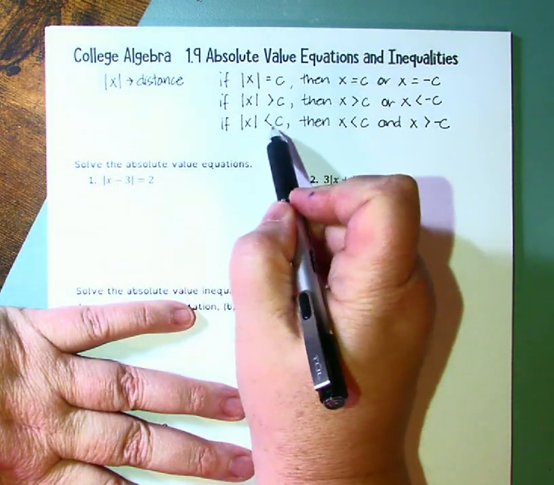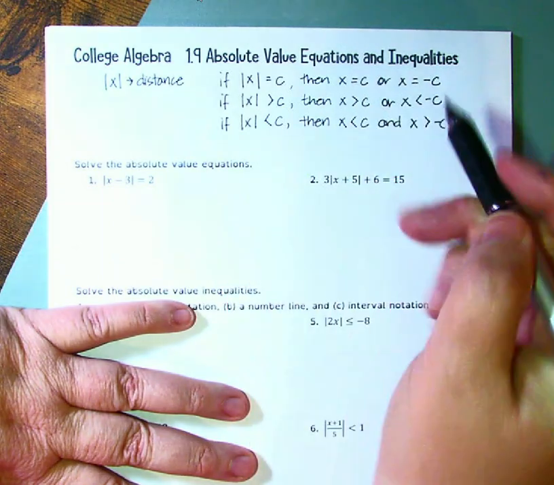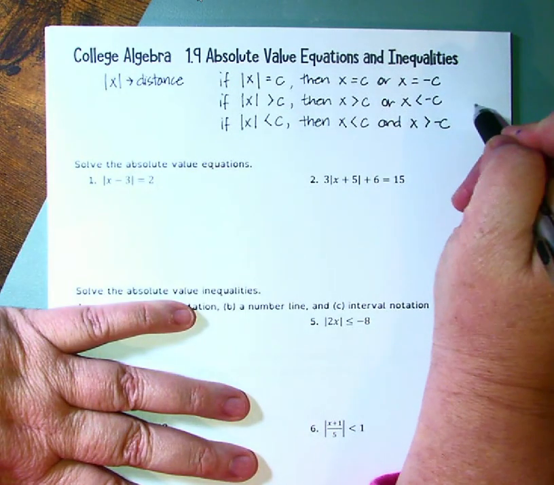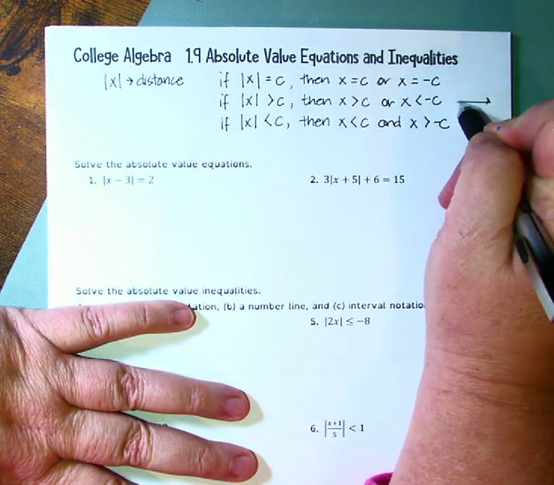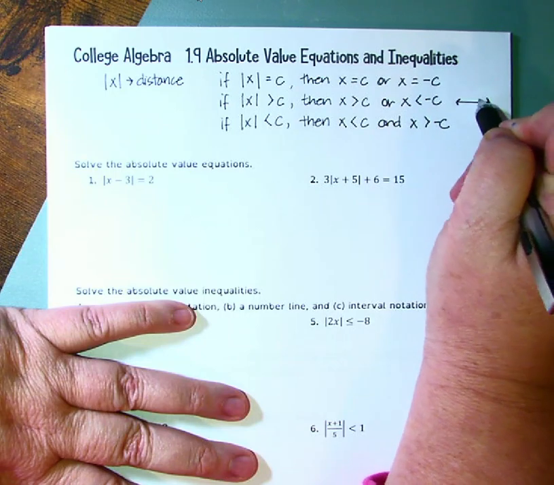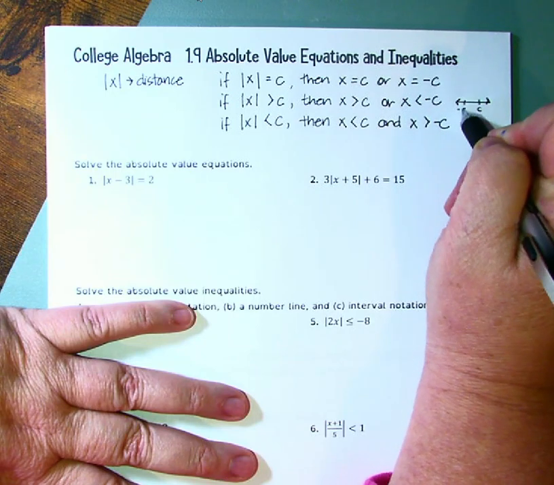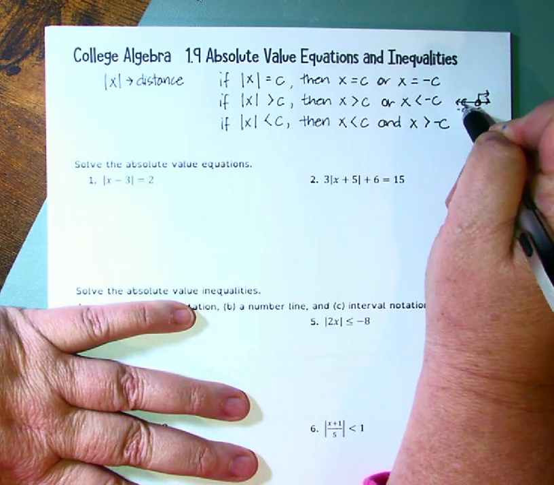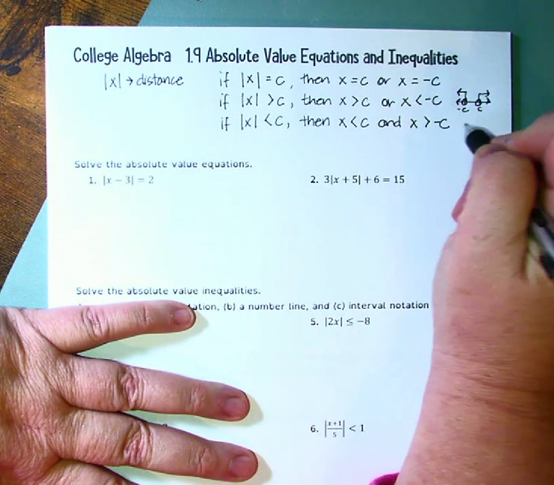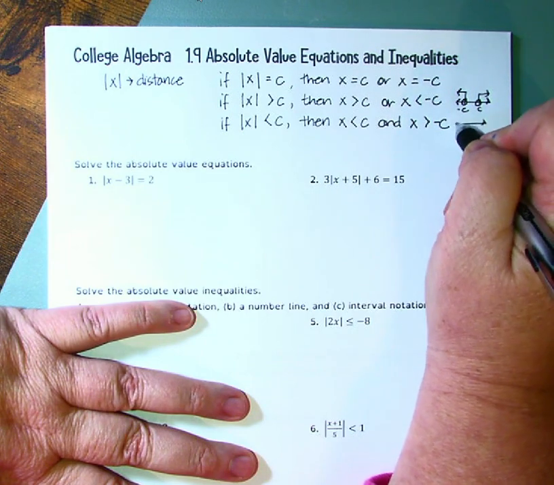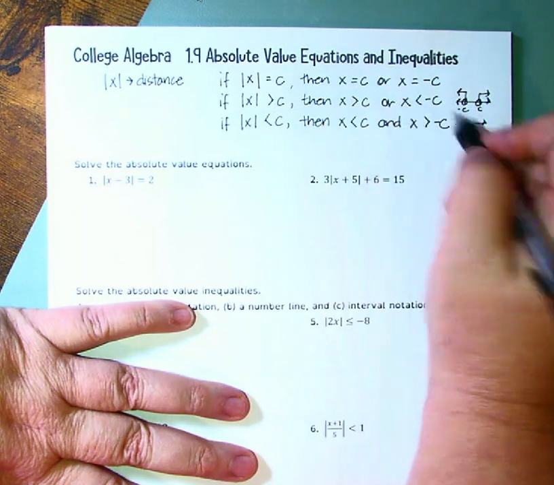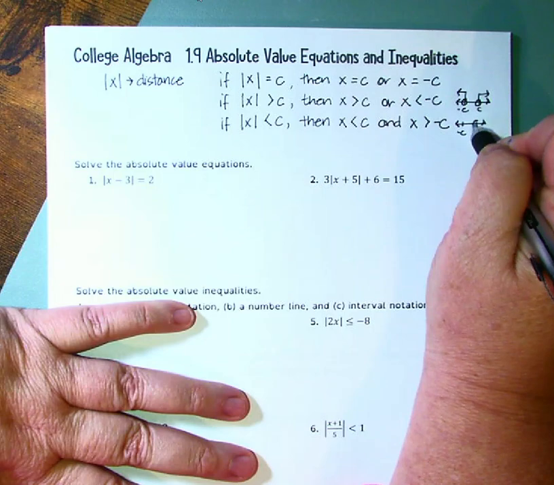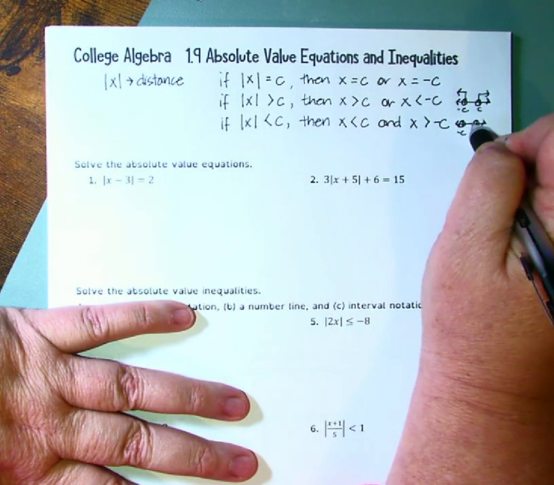So the less than for an absolute value basically gives us limits. The greater gives us wings. So if we're looking at a number line, there's c, there's a negative c. The greater gives us an open circle and wings in either direction. Greater gives us wings. And the less than bounds us. So it makes it stick between.